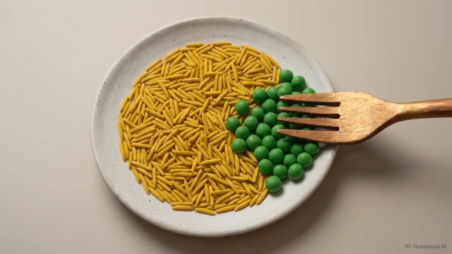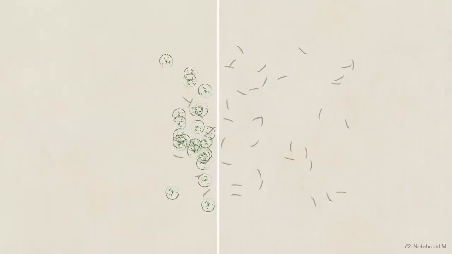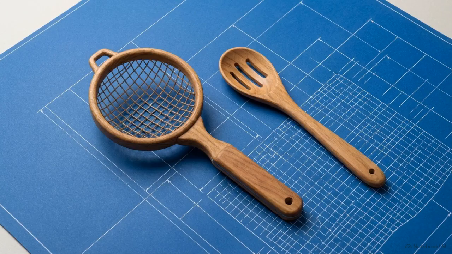When you pick the green peas out of a serving of pulao because you do not like the taste, you are using physical separation based on size and shape. You already know how to do this. Understanding the why and how behind unmixing transforms ordinary chores into active problem solving.